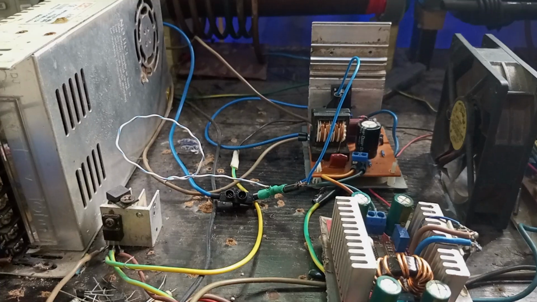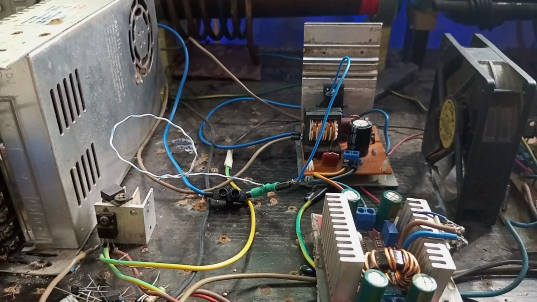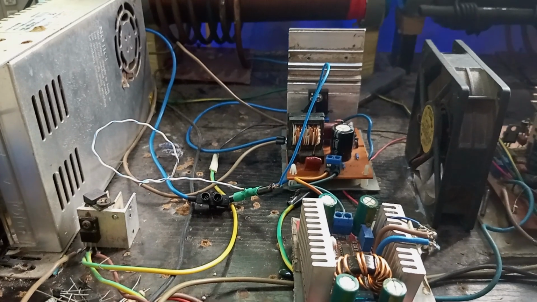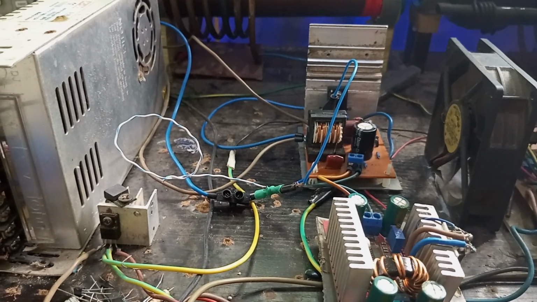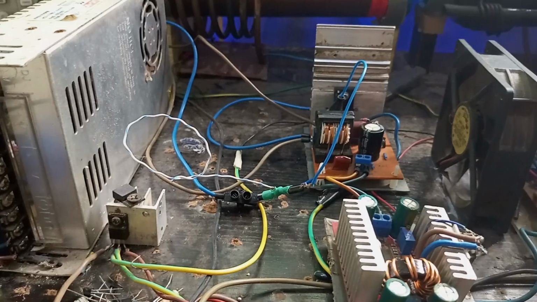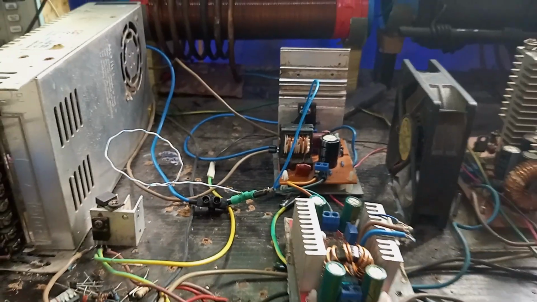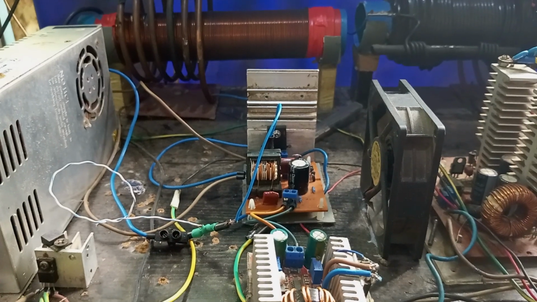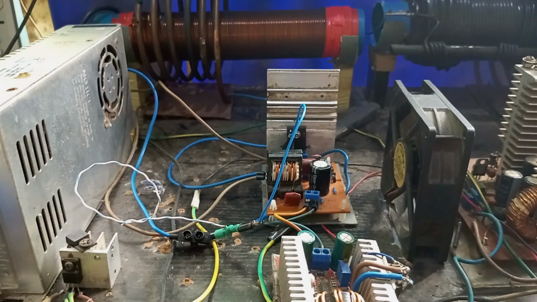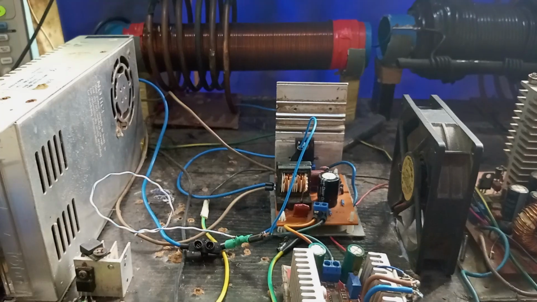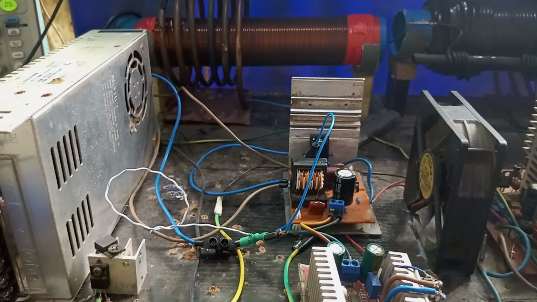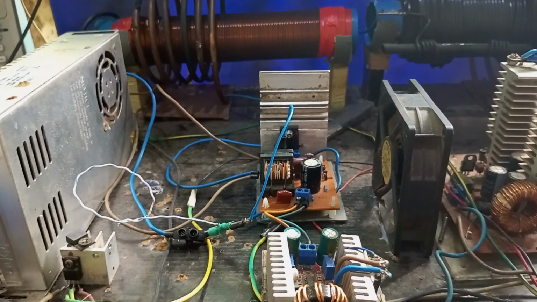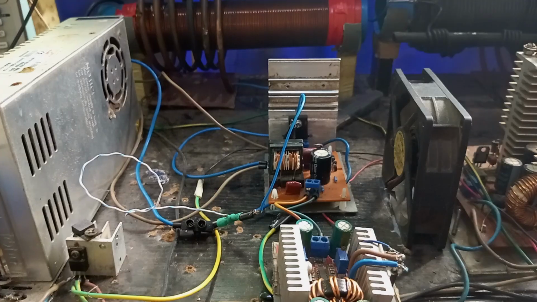Mazelos is here again, and I want to do more analysis on this Kapanadze Ruslan Akula type free energy device. Today I want to talk about, first of all, the resonance frequency of the Tesla coil. Yes, the resonance frequency of the Tesla coil.